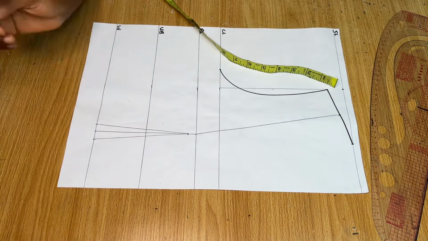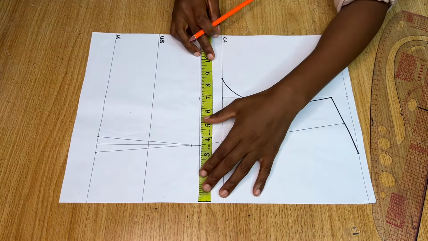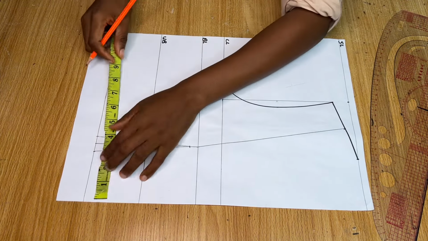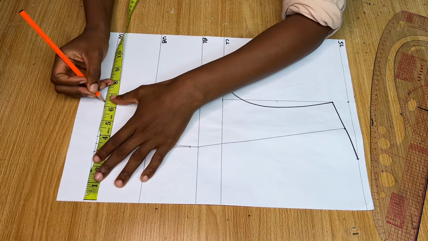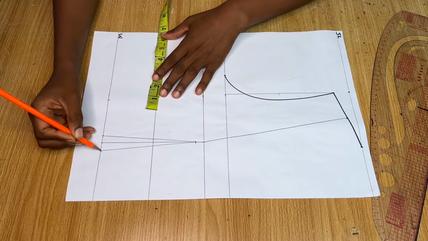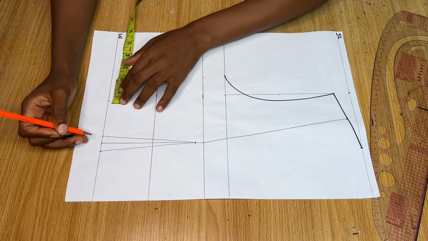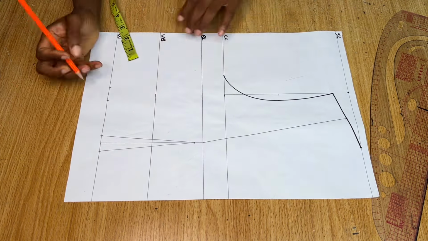So now the next thing I'm going to do is to mark my body measurement. On the bust line, I'll mark my bust measurement divided by 4. On the waistline, I'll mark my waist measurement divided by 4 here. But on the waistline, I will need to replace my dart. So I'll just measure it, which was 1 inch, and replace it back.